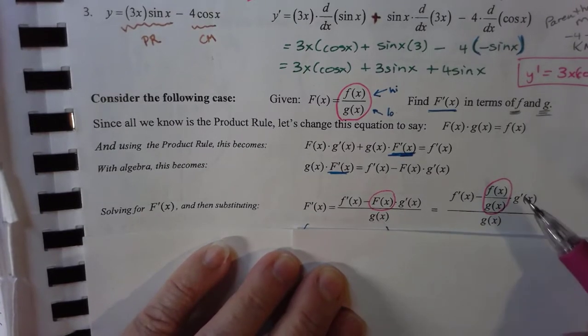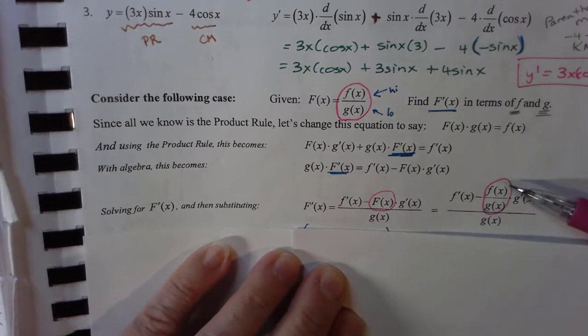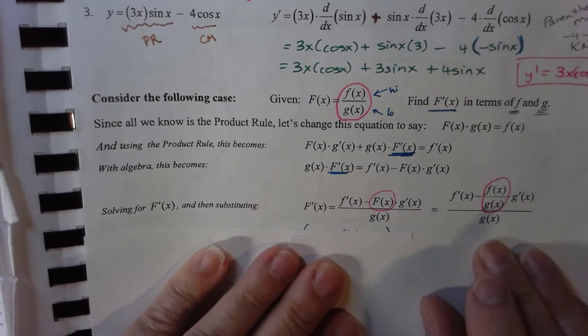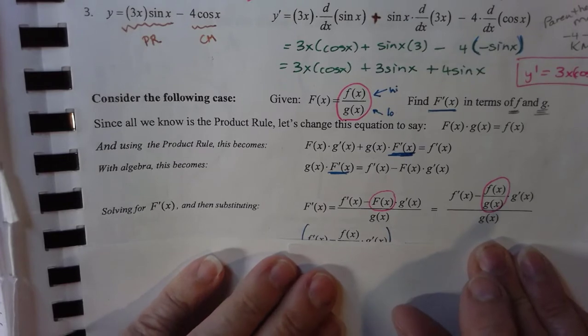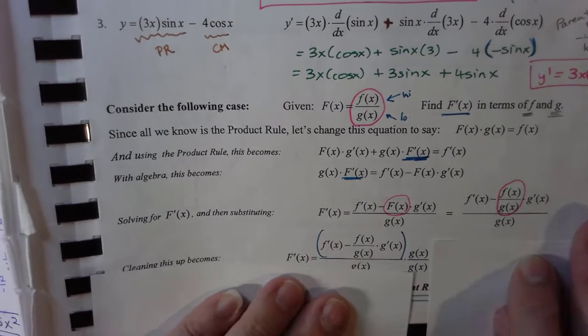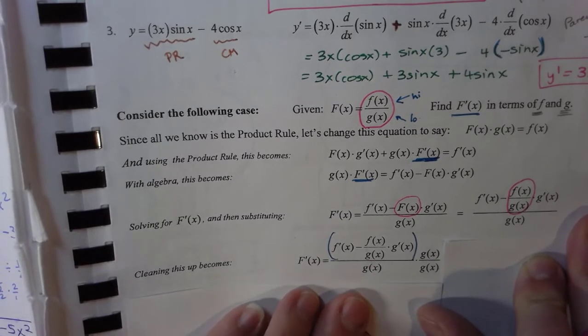Now this is a compound fraction because we have a fraction in the fraction. And how can we make this better? We can make this look better by multiplying both the numerator and the denominator by g of x.